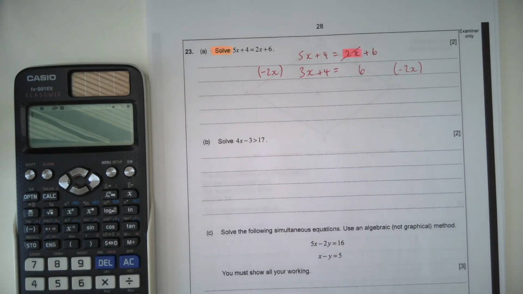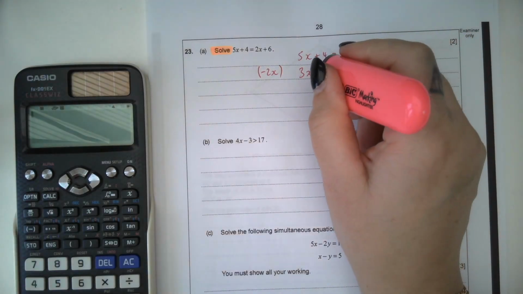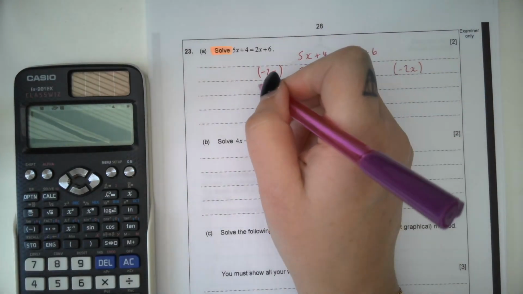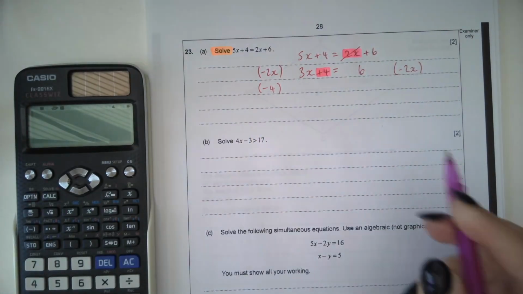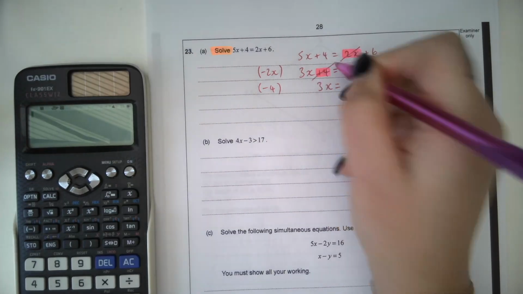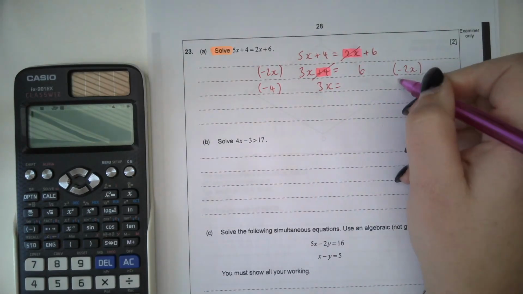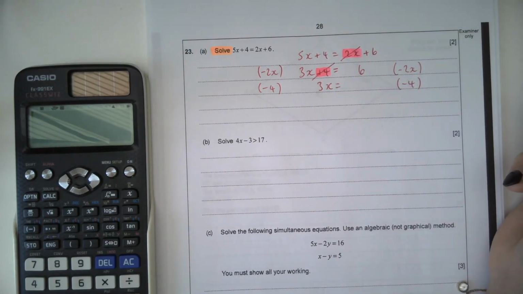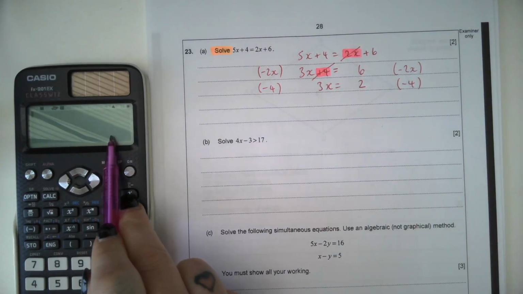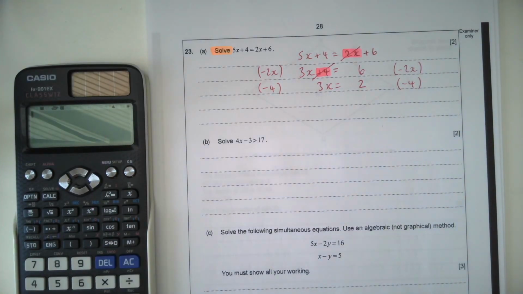So the next thing I'm going to do, I'm aiming to isolate the x term. So I'm going to eliminate the positive 4. The opposite of adding 4 would be to subtract 4. So the left-hand side subtract 4 leaves me with 3x. We eliminate that plus 4. But I need to do the same to the right-hand side to balance the equation. 6 subtract 4 is 2. Remember, you can do all of this in your calculator if you need to.